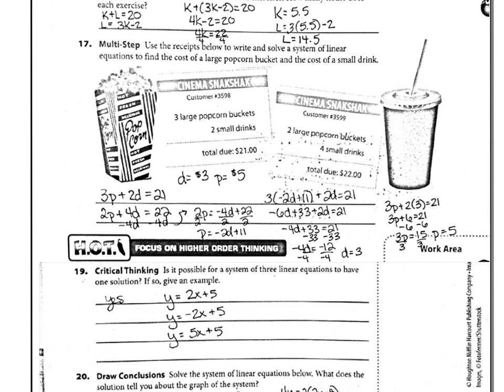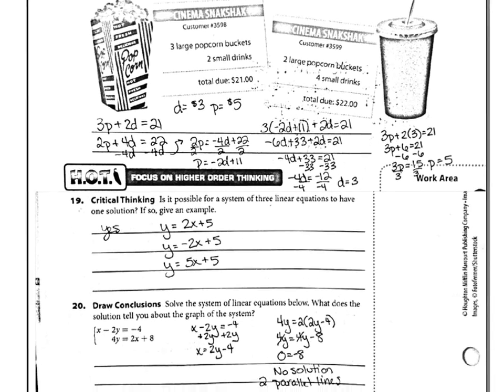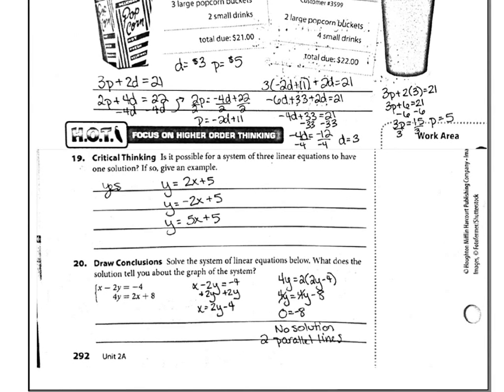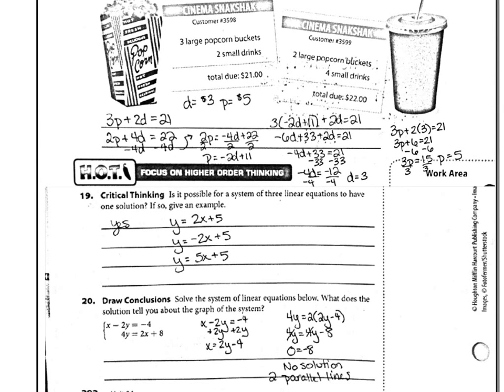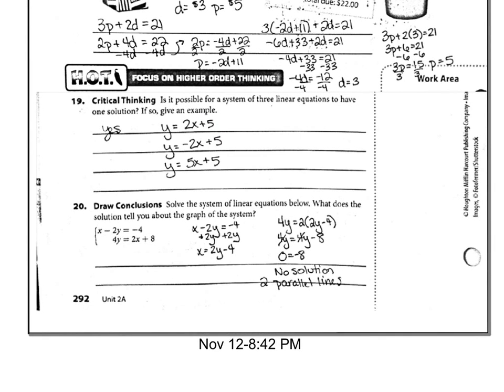19, the easiest way to look at that problem would be to think about the fact that to have one solution, you have to know where they cross. And the easiest way to make them all have the same crossing point is to make their y-intercepts all the same. You could have done it other ways, but this would be the easiest way. So their slopes need to be different, and all their y-intercepts need to be the same, whatever number you happen to choose. And on 20, it's no solution, which means it would be two parallel lines.